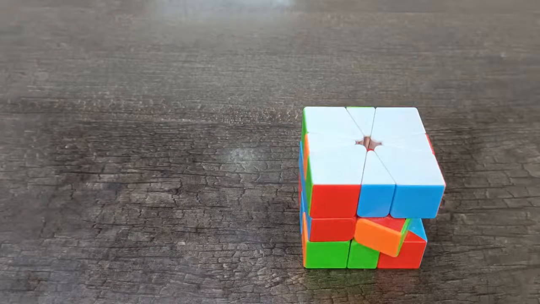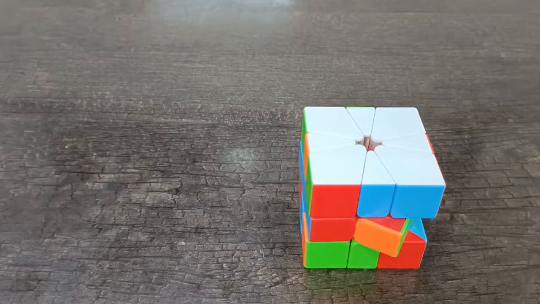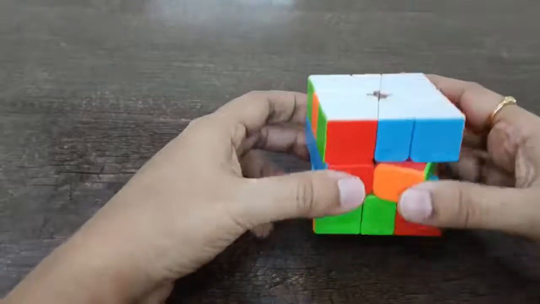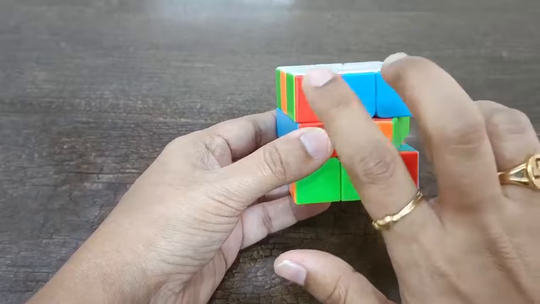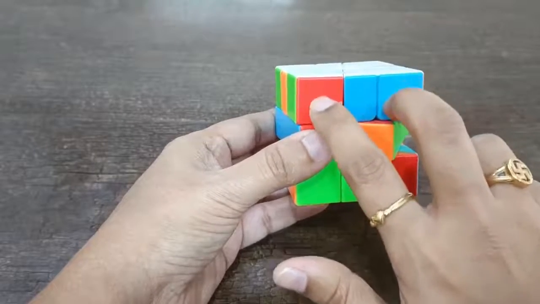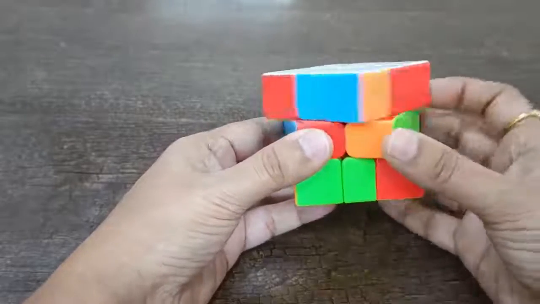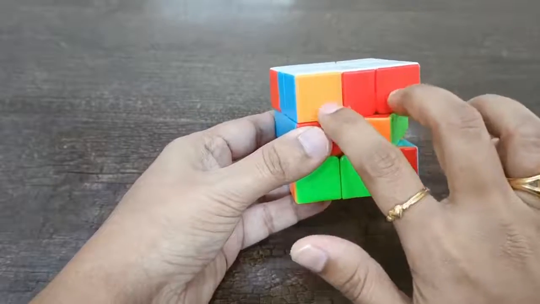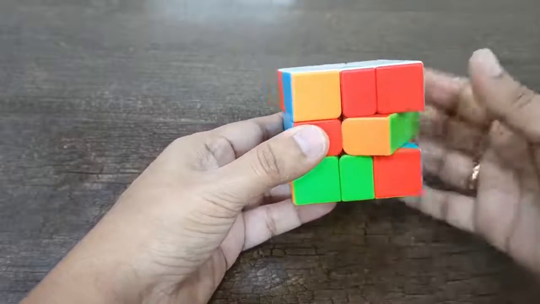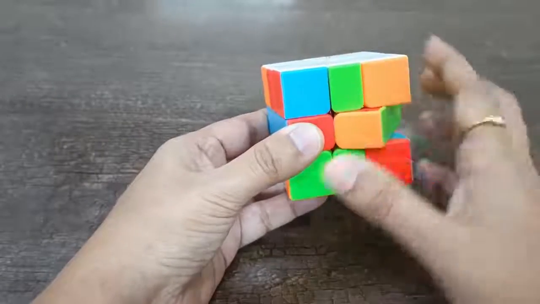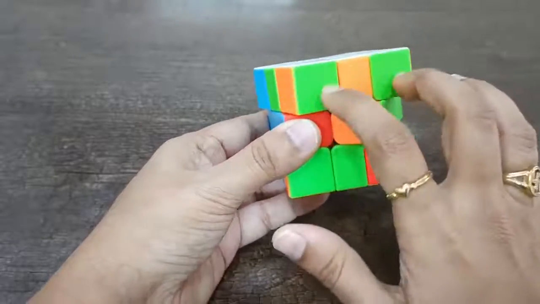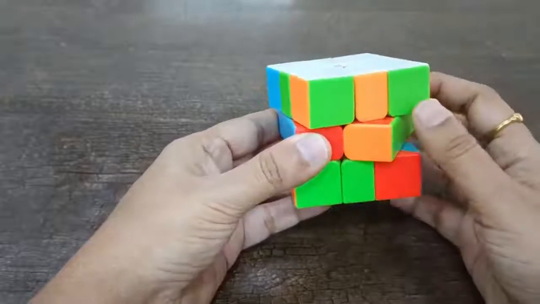Now the next step is that we need to get headlights, which means we need to permute corners. So the first thing you need to do is check whether you've got any headlights. Headlights means two of the same color, like 2 reds here or 2 blues over here. Are these headlights? No. 2 oranges or 2 reds here. Are these? No. 2 blues or 2 oranges here. Are these? No. 2 greens? Yes. So we got one set of headlights.